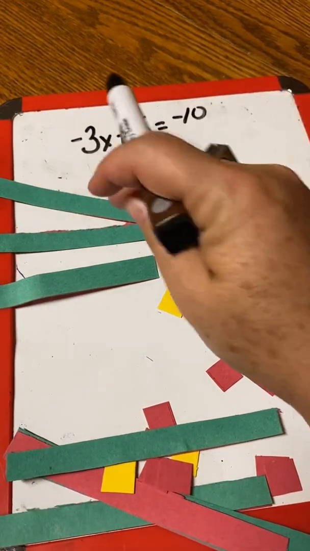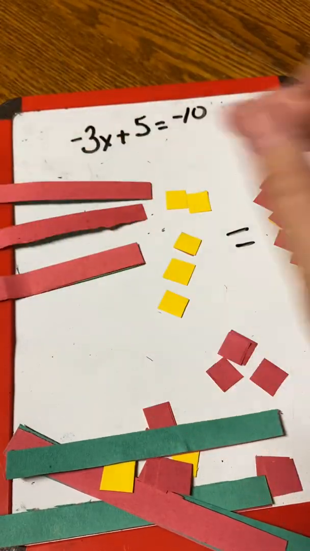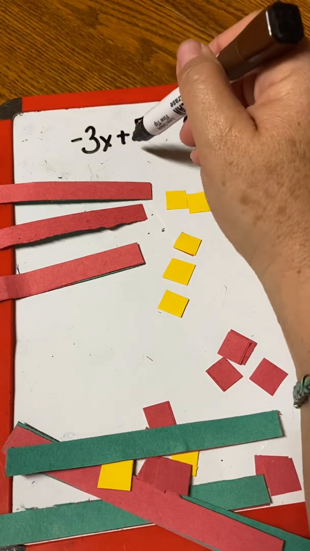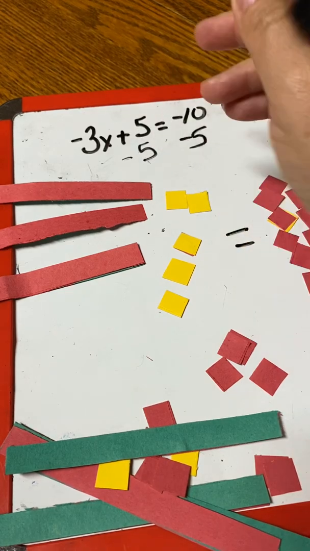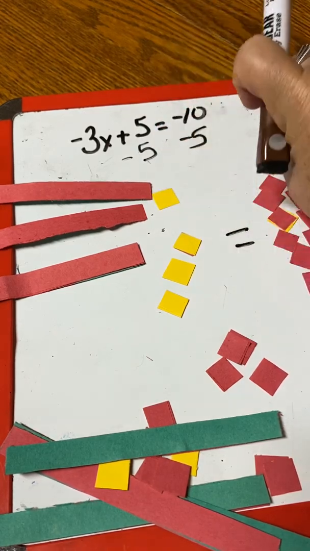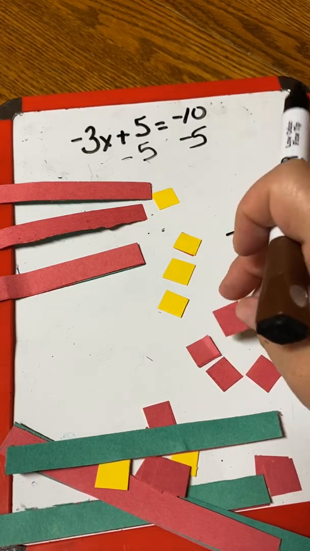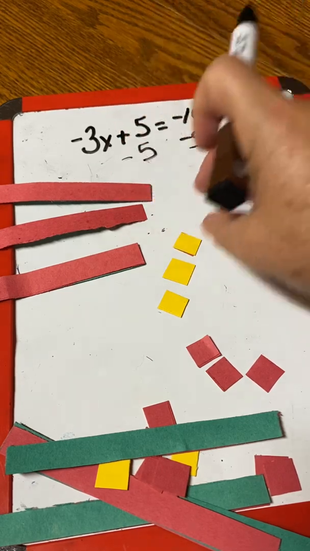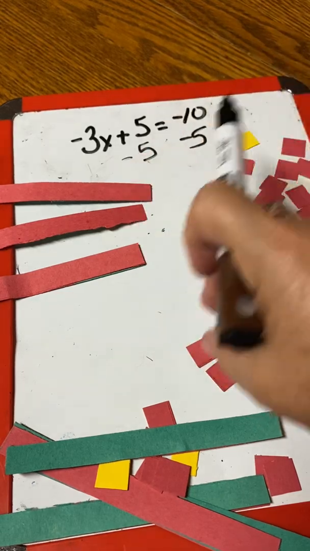Okay, so we want to isolate this x. But since this one is a negative, so these need to be negative, we could subtract this 5 on both sides so that we have negative 1, 2, 3, 4, 5.